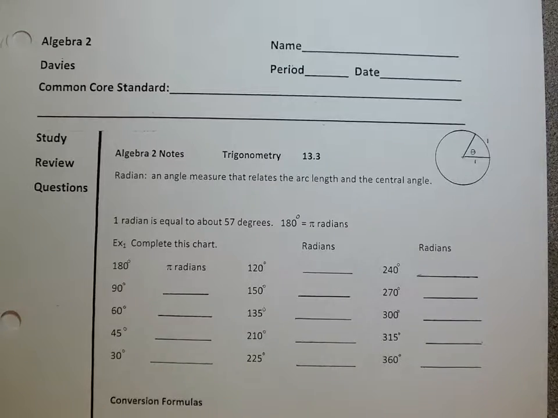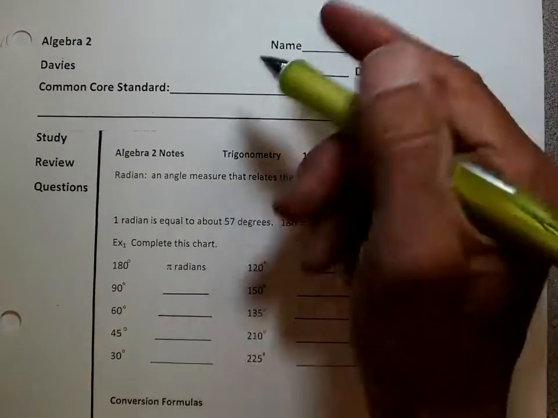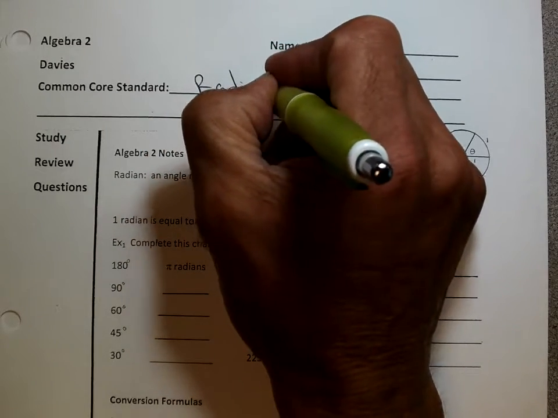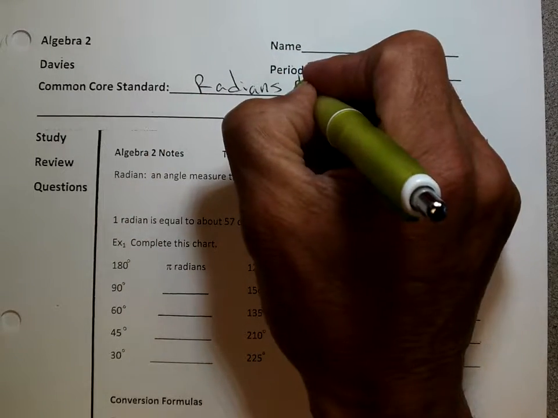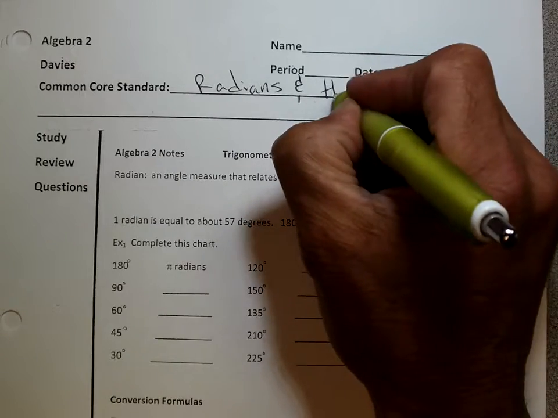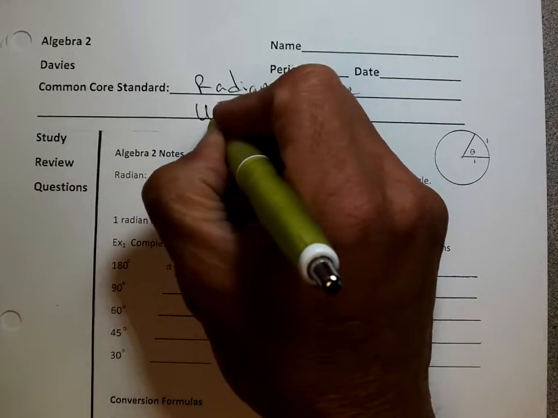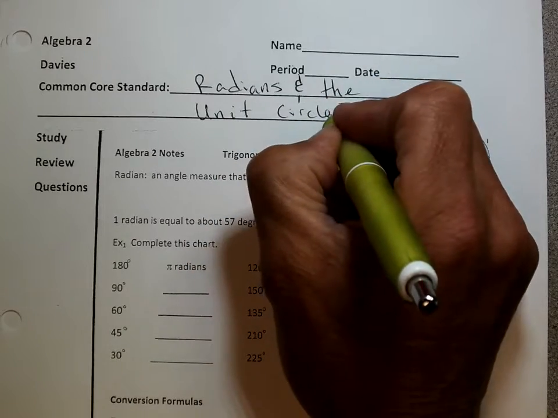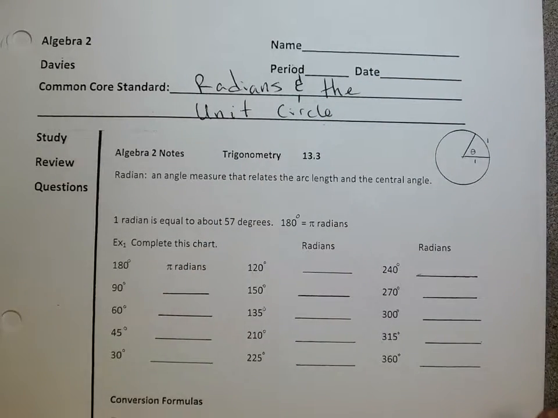Okay, so today, are you ready? Big day. Common Core Standards is radians and the unit circle. Okay, now the application for radians is amazing, but we're not going to understand the applications yet. It's going to take about a week before we truly understand why we even do radians, okay?